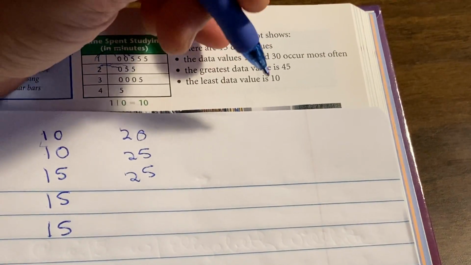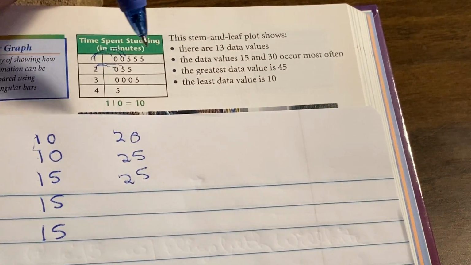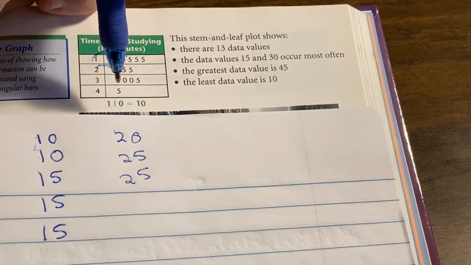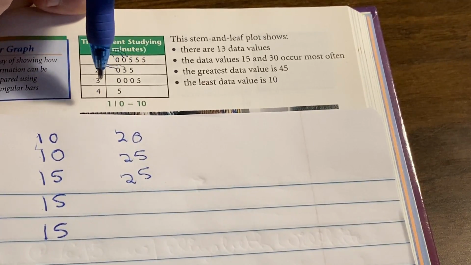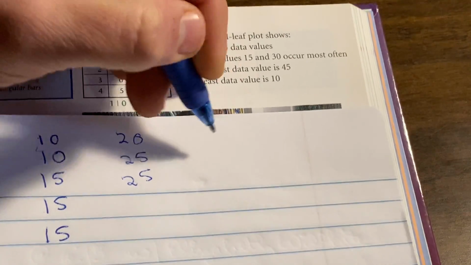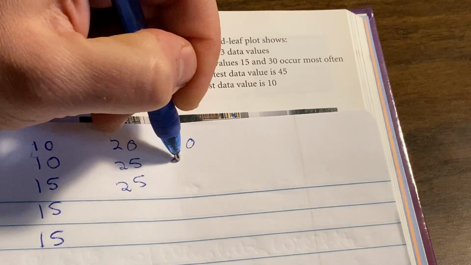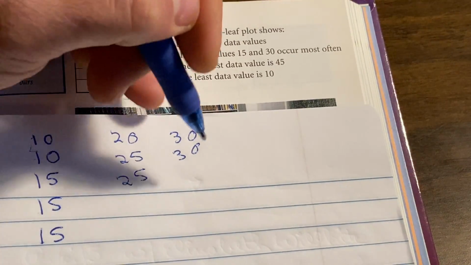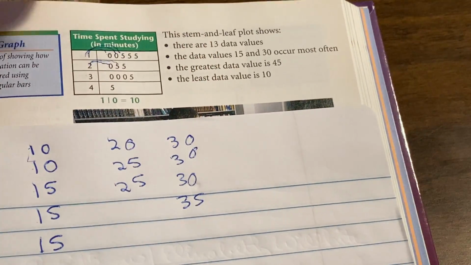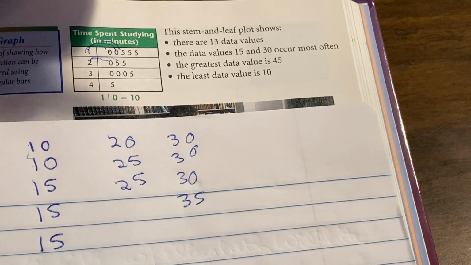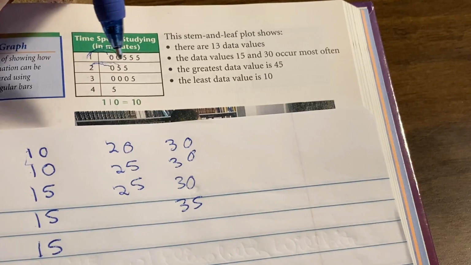Now let's look at the 30s. How many people studied in the 30 minute range? Well, we have 130, 230, 330, and then 135. So 30, 30, 30, and 35. And then now we'll go to the 40 minute range.